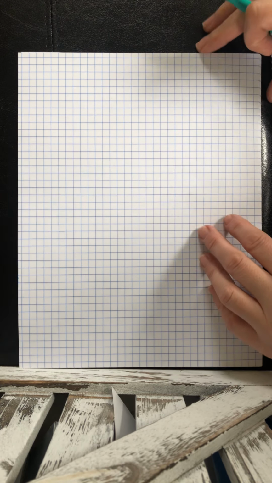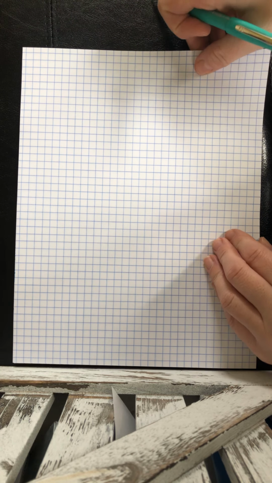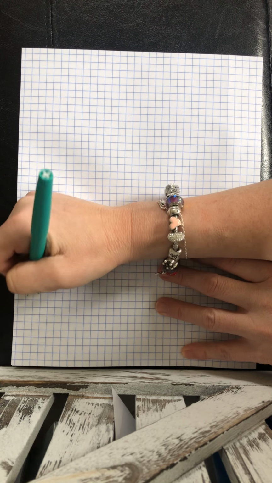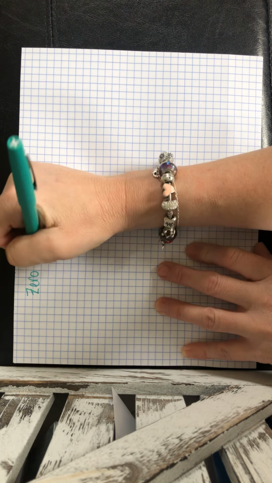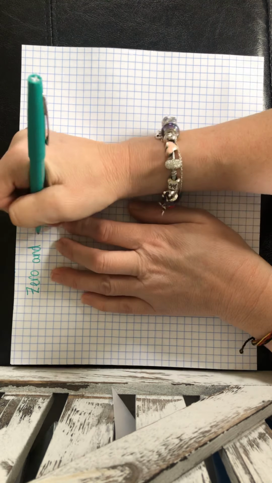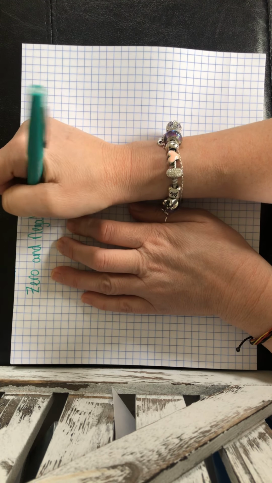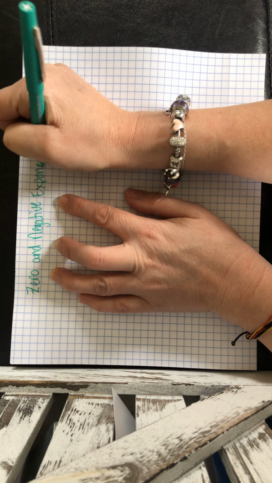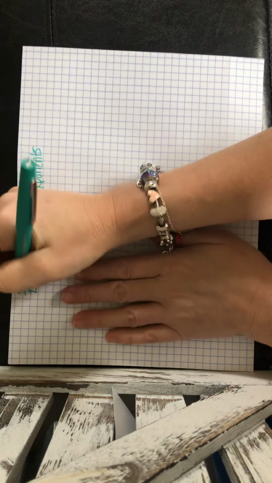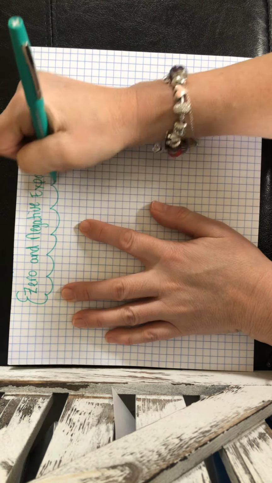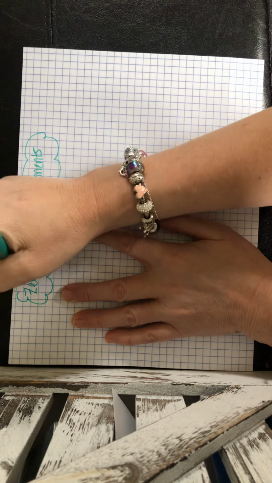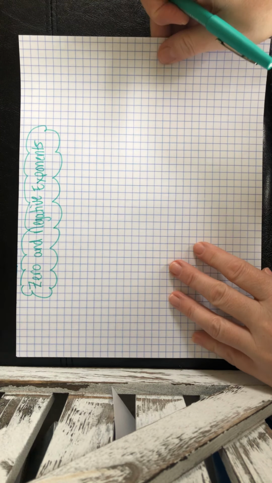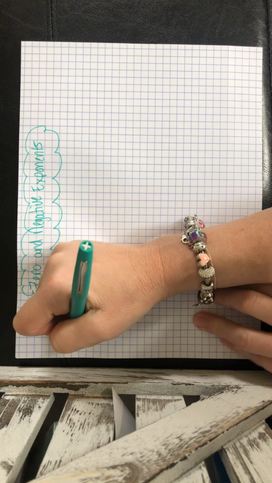All right, so we are learning something completely new for everybody. So what we're going to be talking about today is zero and negative exponents. So that's going to be our title for today, zero and negative exponents. With zero exponents, we're going to start with that first.